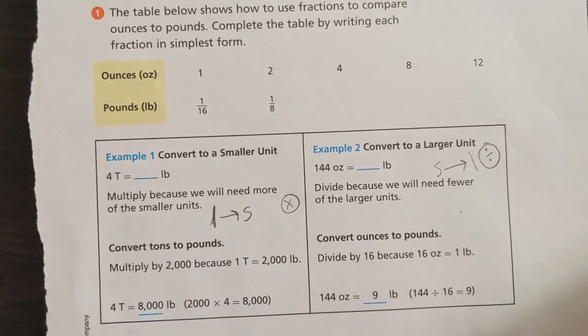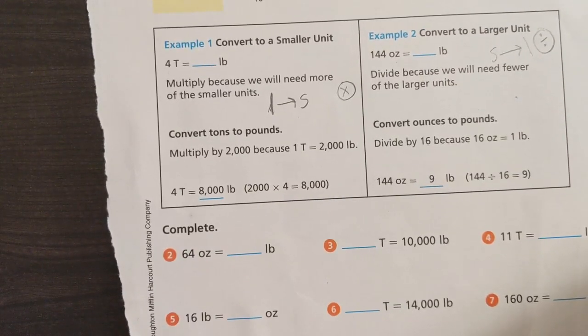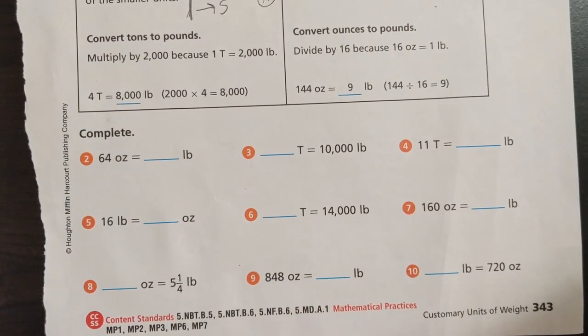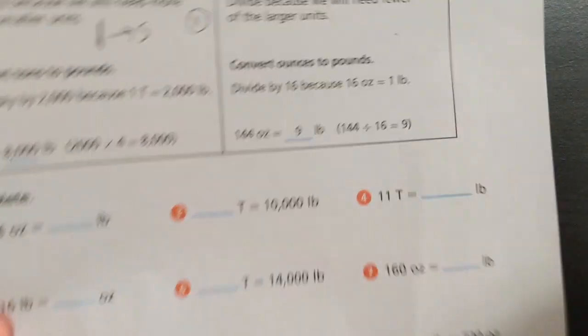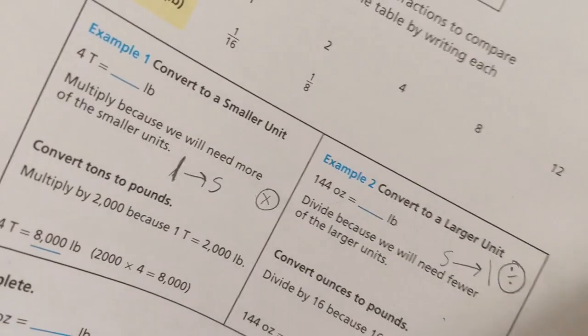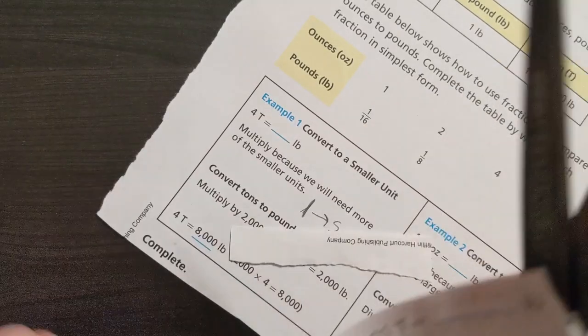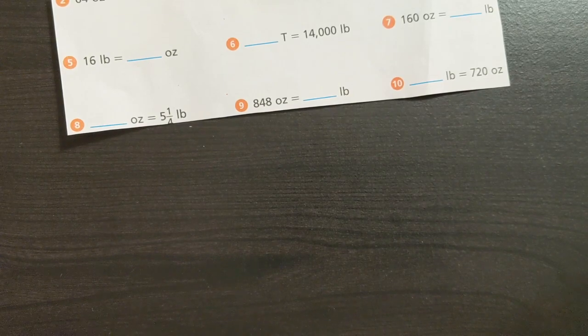Okay, what we're going to be doing is we are going to be taking 2 through 10, and we're going to be cutting that section out. Don't throw away the other scraps that you might have, but we're just going to quickly cut out 2 through 10. You don't need any of the directions below. You don't need the word complete or any of the outside edges. Well, you're just going to cut right underneath 8, 9, and 10. So it looks like this. I'm going to set the other scraps to the side, and I'm going to just try to do some basic conversions.